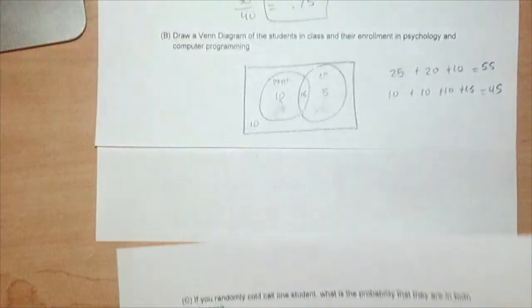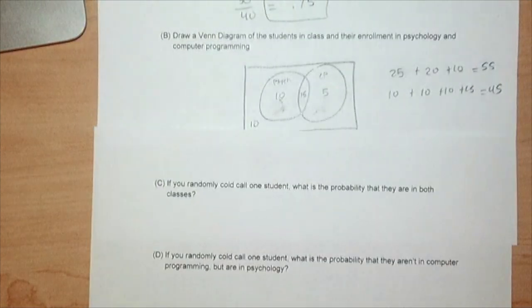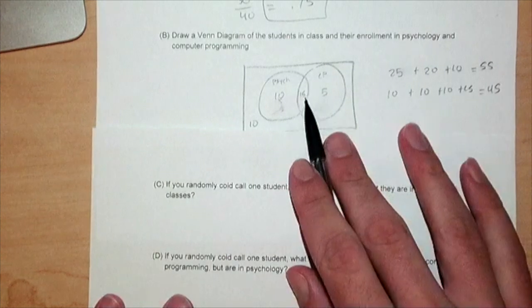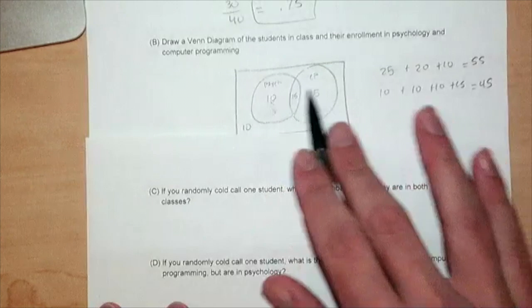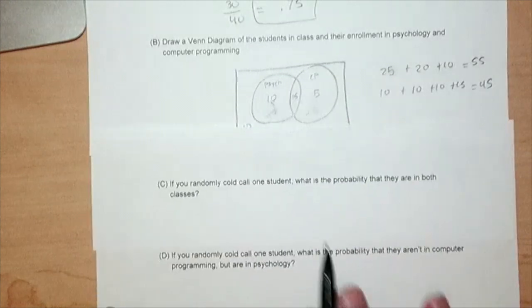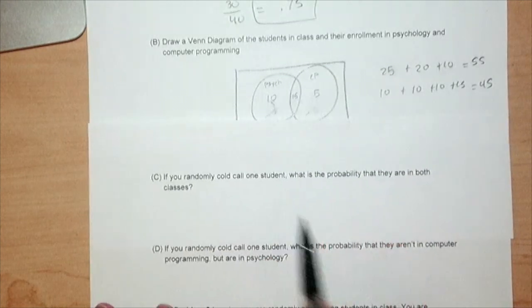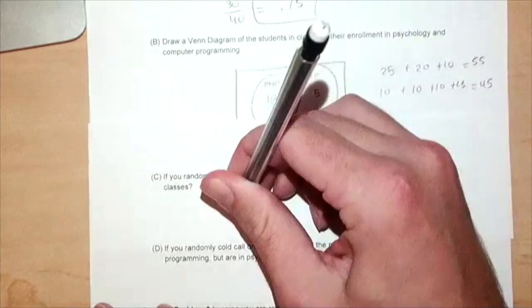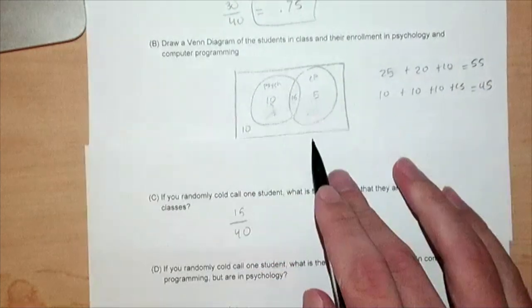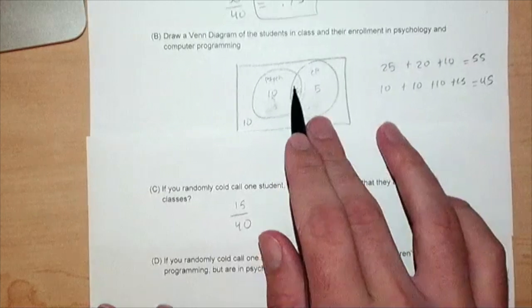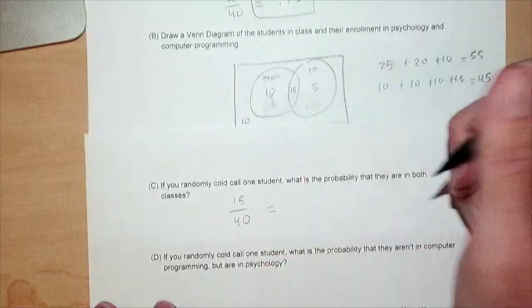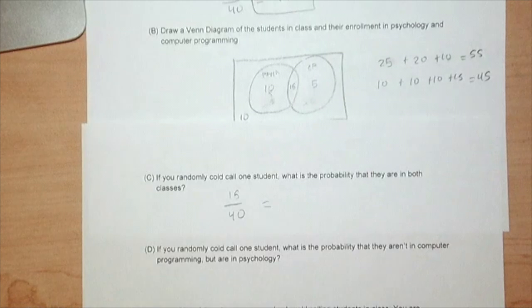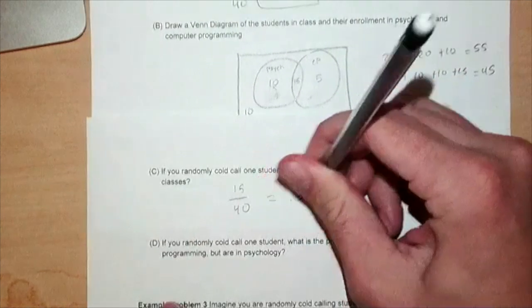Let's keep going because I think that was difficult and I want you to feel more confident. For C, it says if you randomly cold call one student, what is the probability they're in both classes? So again, the key is that drawing the Venn diagram can be the hardest part. But once you do, you just have to add up what it's asking you. There's a lot of things it could ask you, right? But if it's saying both, that's here. And I think that's 40%. 0.375.